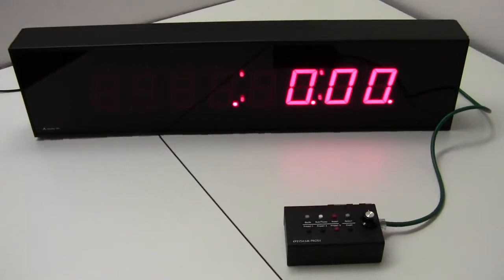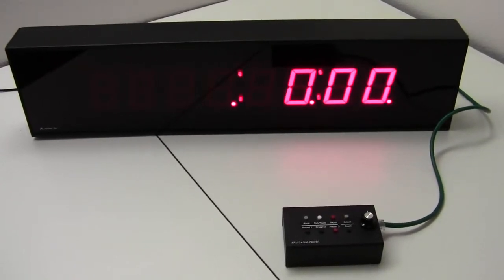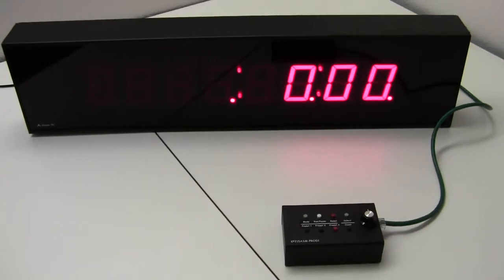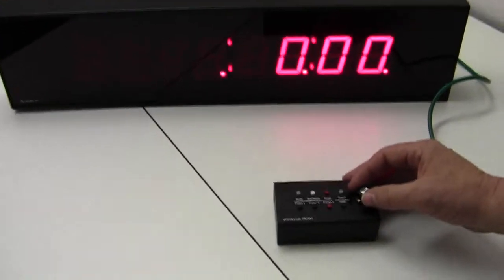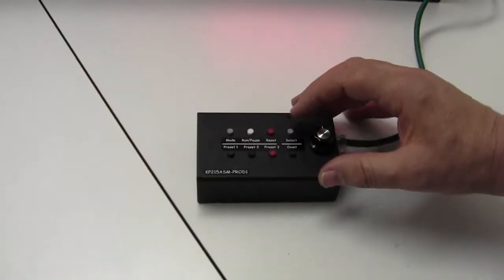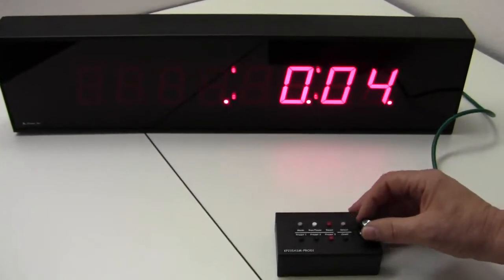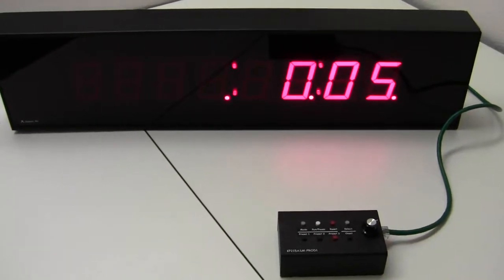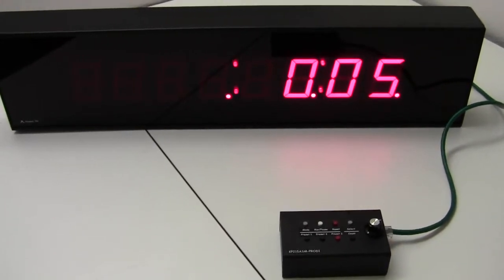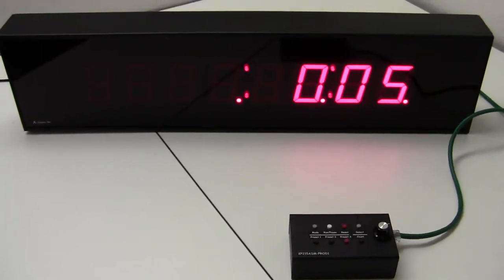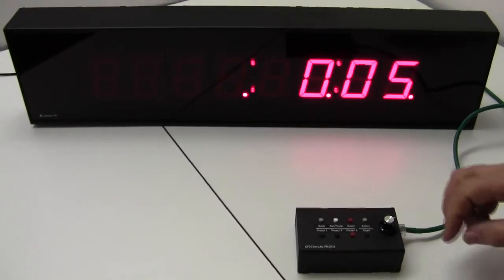So in order to set this up for an increment, let's say once every 5 seconds, we set the minutes to 0, we skip past the hours, and we set the seconds to 5. So now every 5 seconds the count will increment by whatever amount we decide upon.